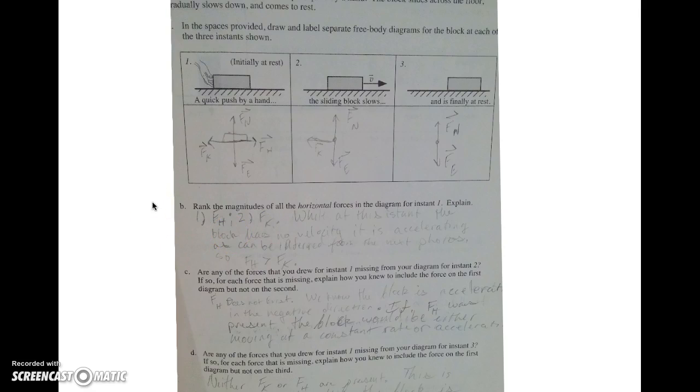The force by the hand is greater than our friction force. So, question C. Are any of the forces that you drew for instant 1 missing from your diagram for instant 2? And here, the force of the hand is no longer interacting with the block. And you can see that in a couple ways. We know that the block is slowing down, and as a result, we have a net force in the negative direction. So if the hand was still there, the block would most likely be moving at a constant velocity or continuing to accelerate in the positive direction, or to the right.